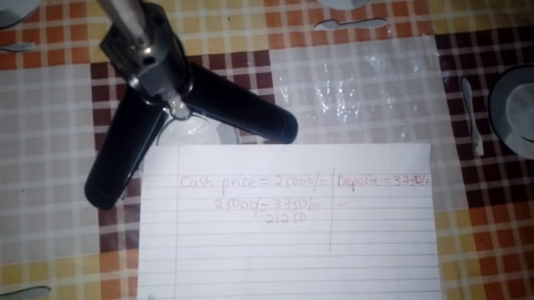Then I'm told that this balance accrues interest on simple interest terms at the rate of 40% per annum. And you're told how much the person pays in each installment if he pays the balance in 24 equal monthly installments.